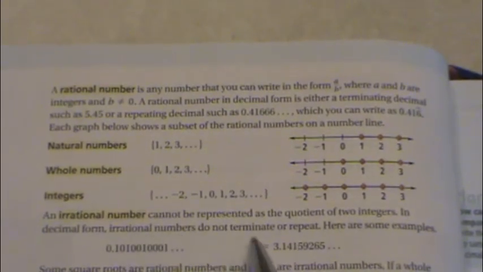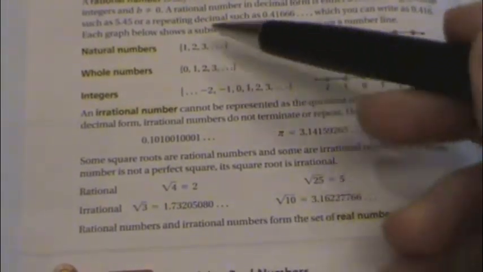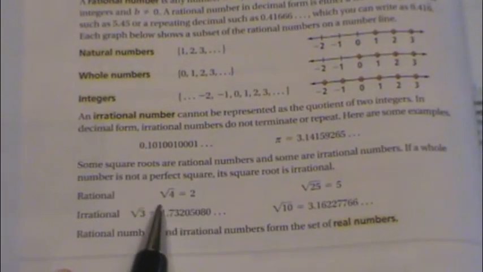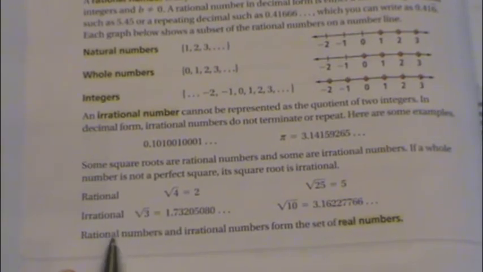In more helpful terms, irrational numbers do not terminate or repeat, which means they don't end. For example, this one, which has no pattern, it's just ones and zeros, or pi, which we've already talked about. The reason they have this group of definitions right now is because we're working with square roots, and some of them are rational, some of them are irrational. If they work out nicely, they're rational. If they're ugly, they're irrational. All right? Both of these are sets of real numbers.